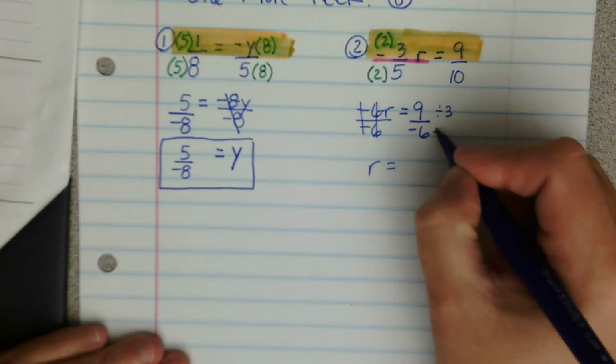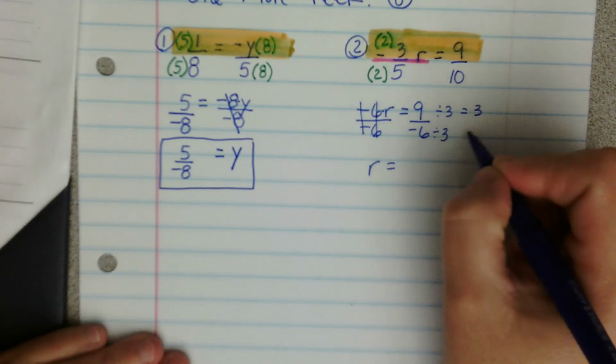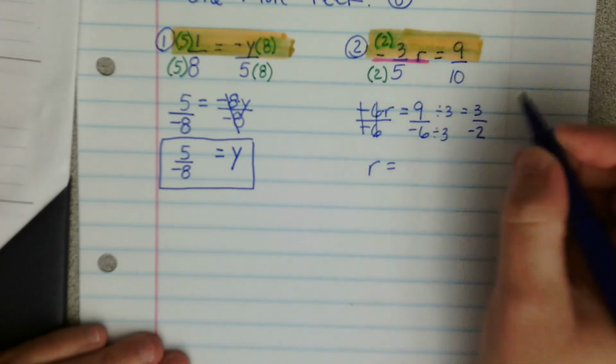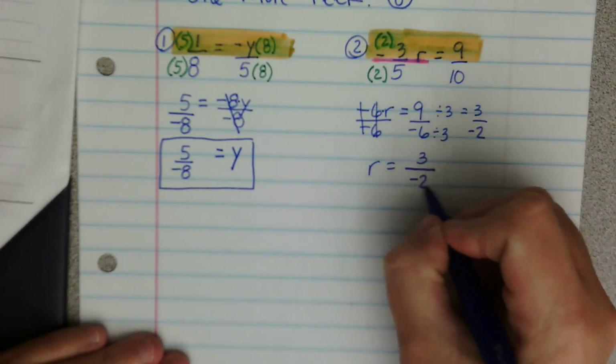I think we did this once before today. 9 divided by 3 is 3. Negative 6 divided by 3 is negative 2. So my final answer is 3 over negative 2.